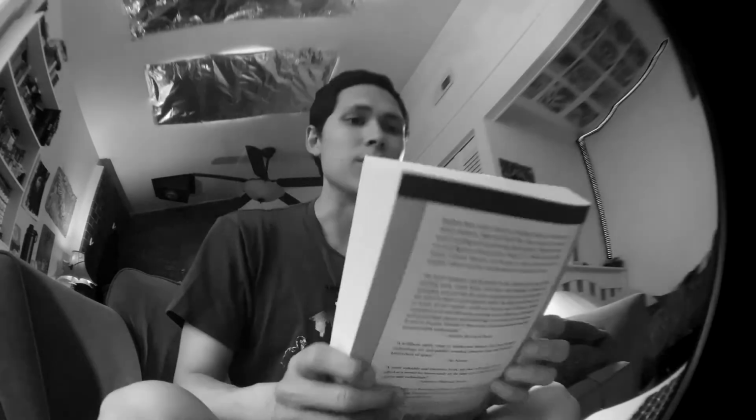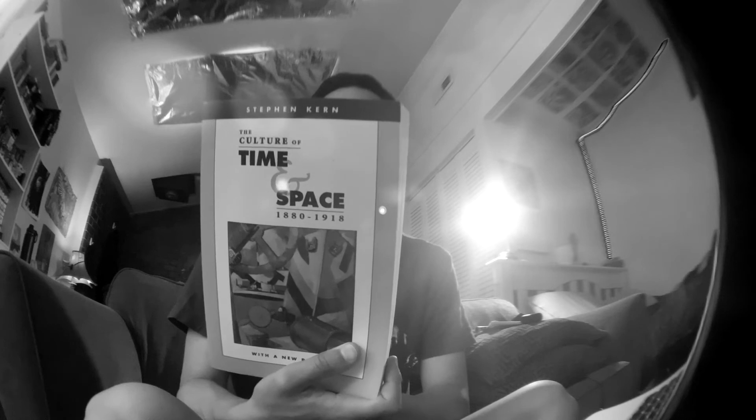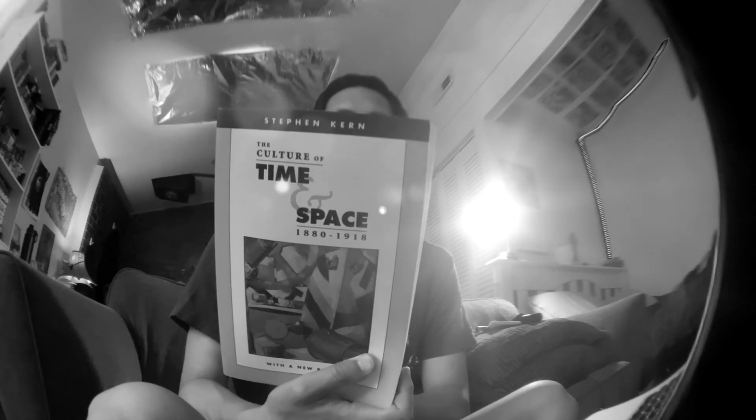I still struggle to understand it, and the reason I've kept it is because one day, I swear, I promise that I will understand this book. It's by Stephen Kern, The Culture of Time and Space. This really is not about film at all. The back reads, Stephen Kern writes about the sweeping changes in technology and culture between 1880 and World War I that created new modes of understanding and experiencing time and space.